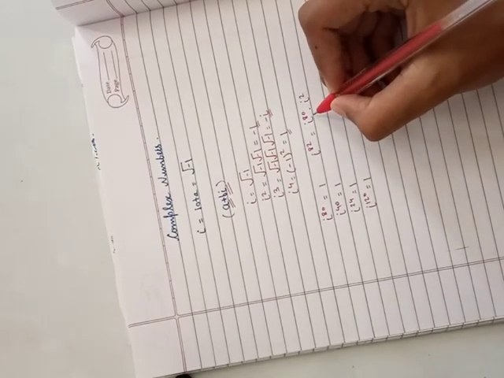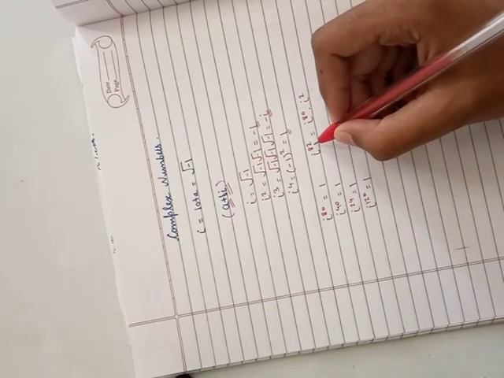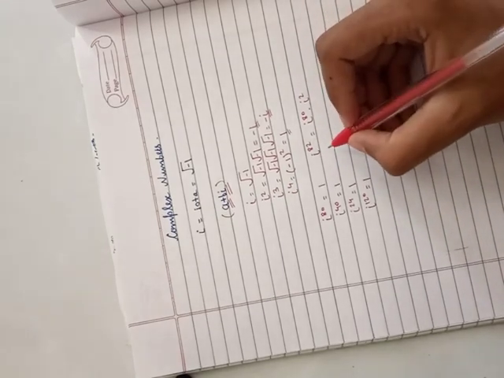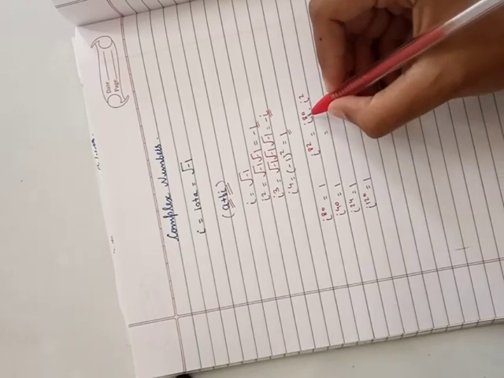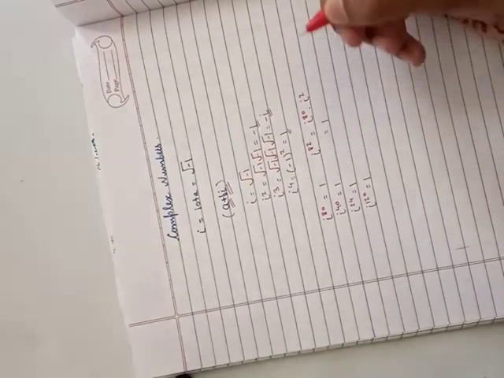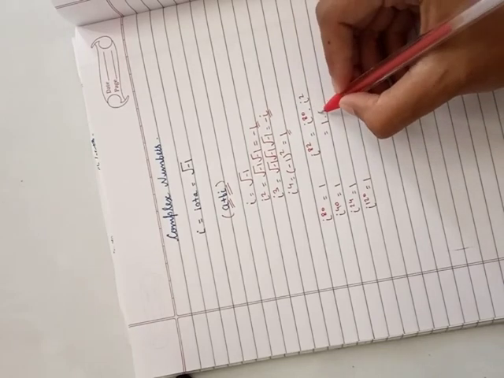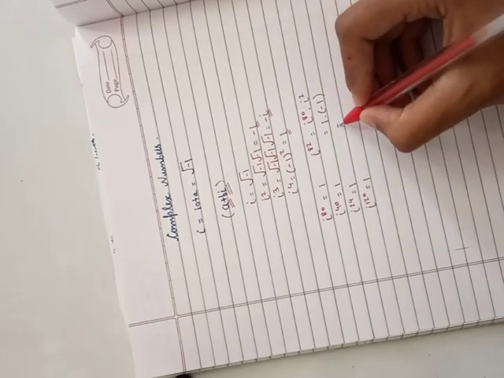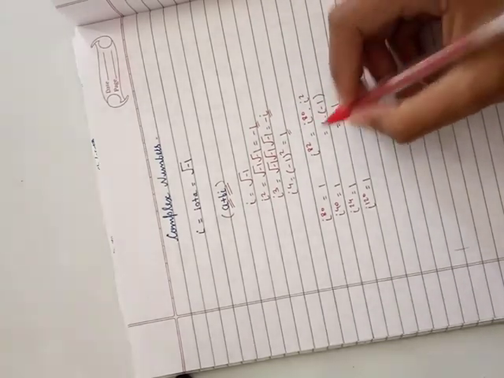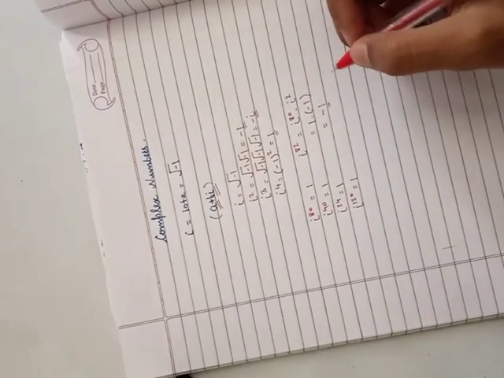Iota raised to the power 80 has a factor of 4, so this is 1, and iota square, as you saw, is negative 1, so it will be times negative 1. So iota raised to the power 82 will be negative 1.